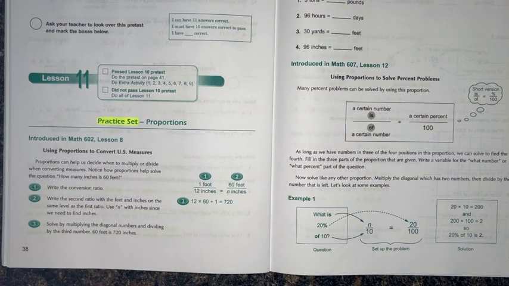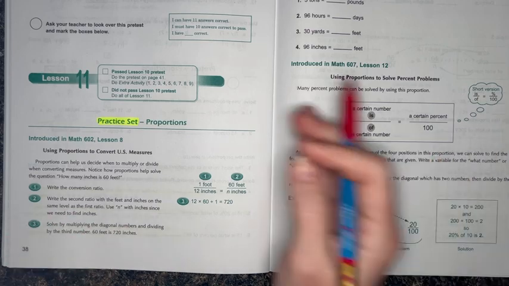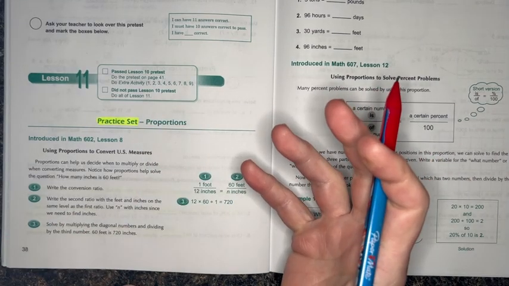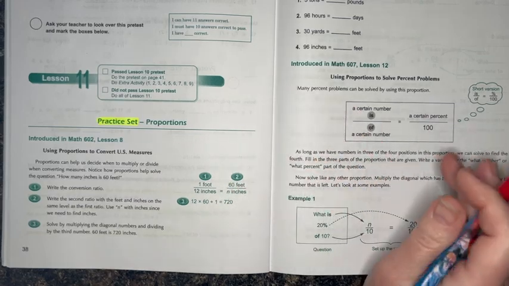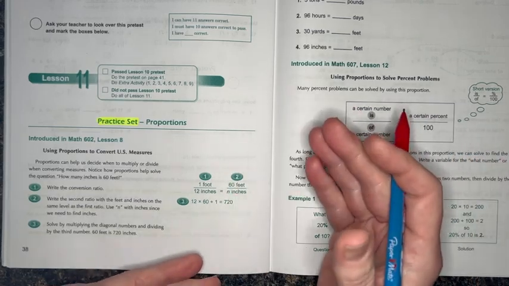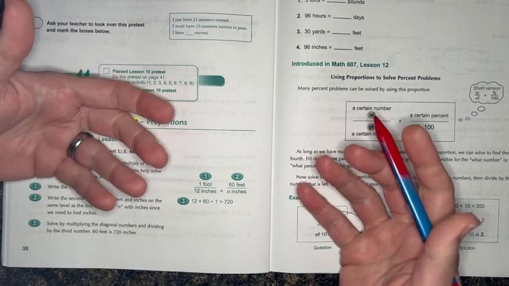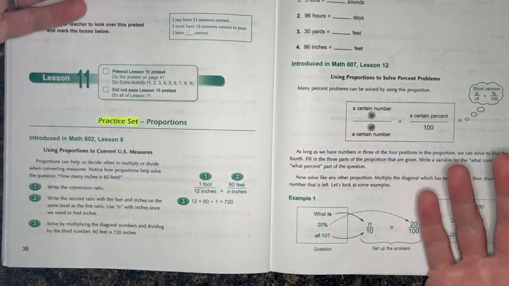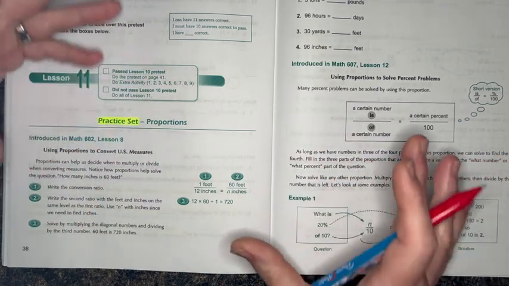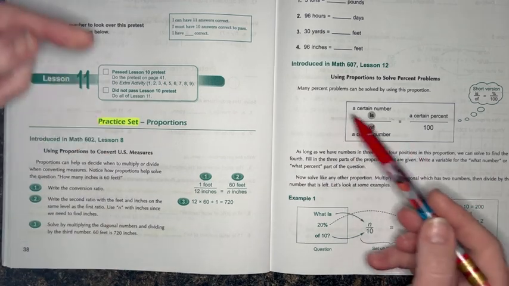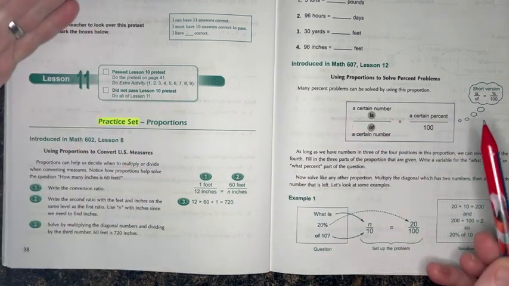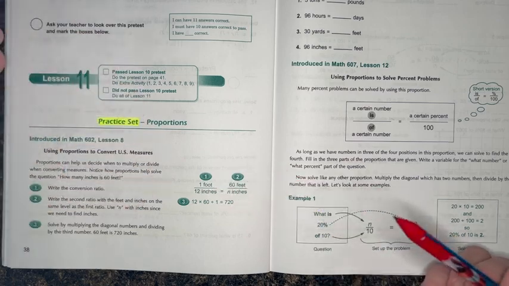As you can see, I don't have anything highlighted other than the word practice set, because a lot of times proportions are mixed in with story problems, and being able to decipher a story problem to solve these proportions is a lot easier and more beneficial as you go forward than these little fraction games that they have set up, which to me are kind of confusing.